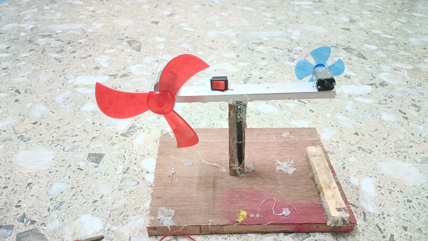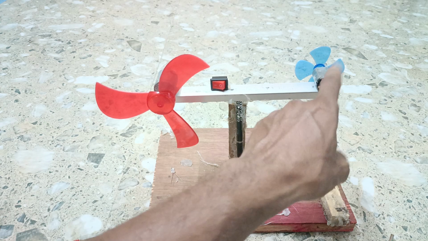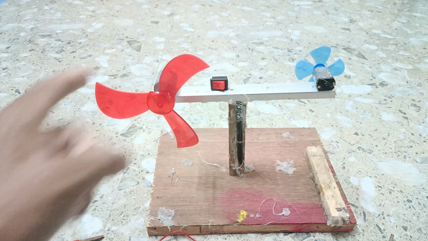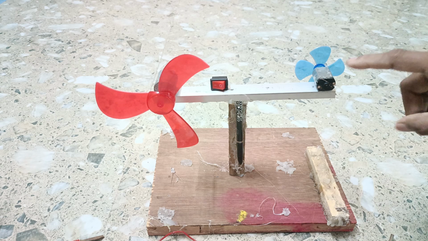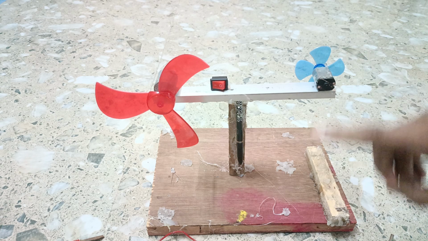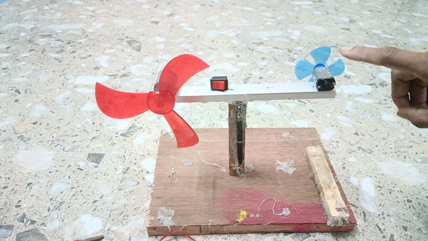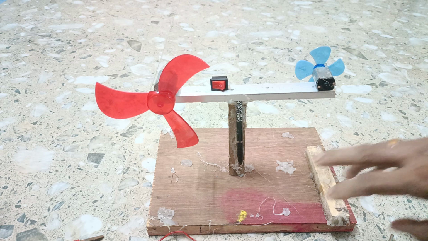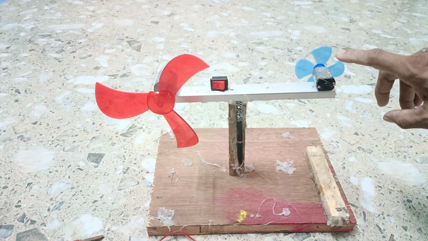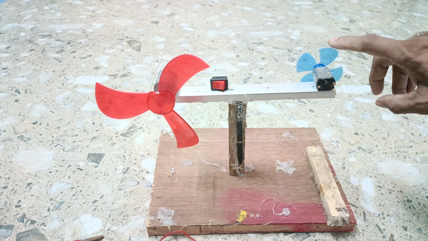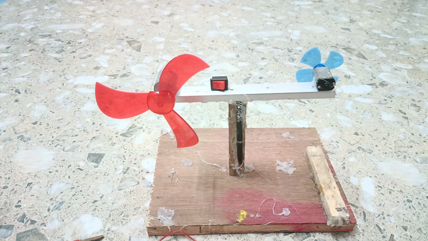Now we see what is the difference between a motor and a dynamo or generator. In the case of a motor, electrical energy is converted into mechanical energy. That means whenever we give power to this motor, this fan will rotate. That means it changes into a mechanical form of energy. Let us see whether it is acting like a motor or not.